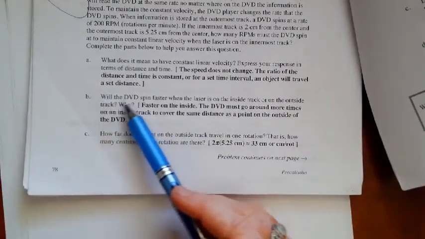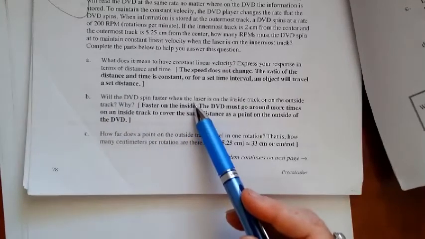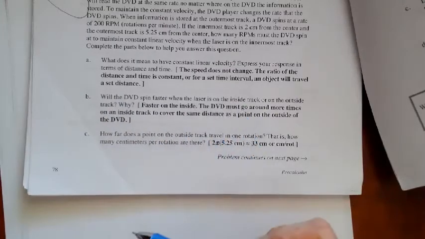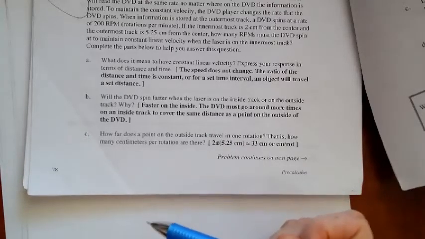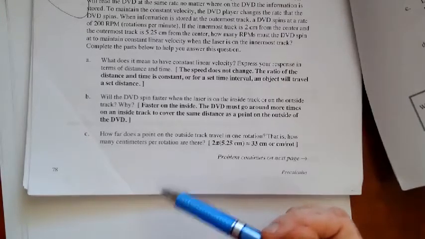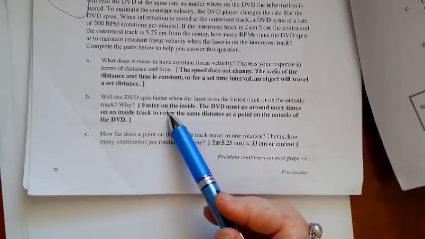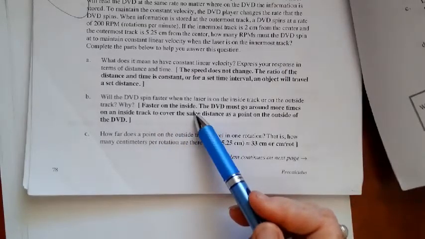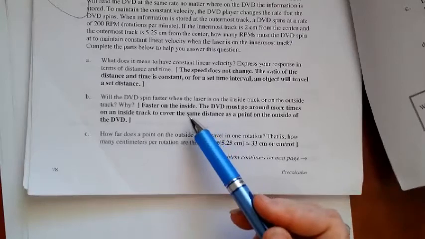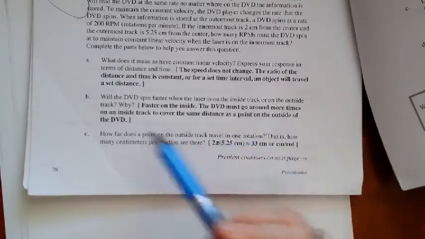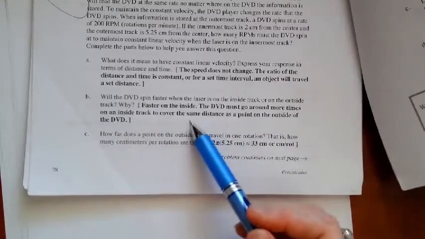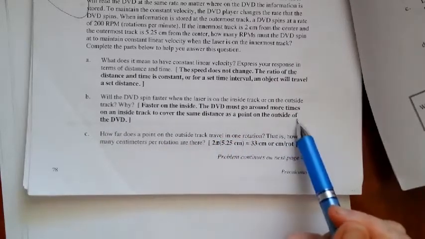So that's just like if you were going to run around a track. Letter B says, will the DVD spin faster when the laser's on the inside track or on the outside track? Since it has to maintain a constant linear velocity, it's going to have to spin faster when it's reading information on the inside track. The DVD must go around more times on an inside track to cover the same distance as a point on the outside of the DVD.